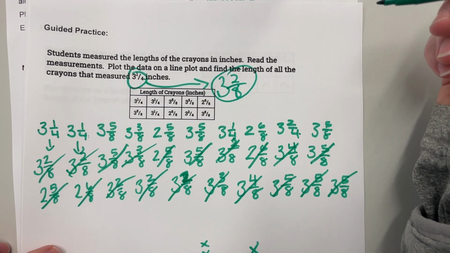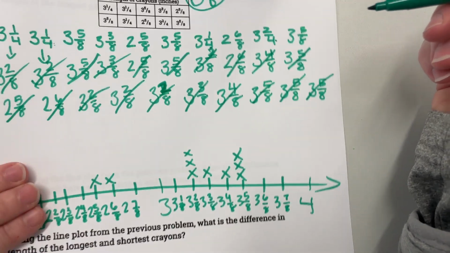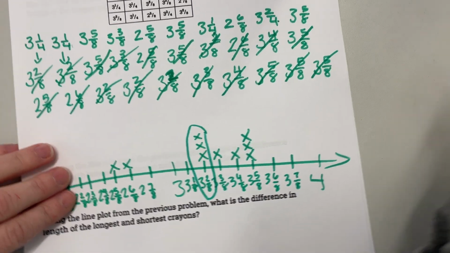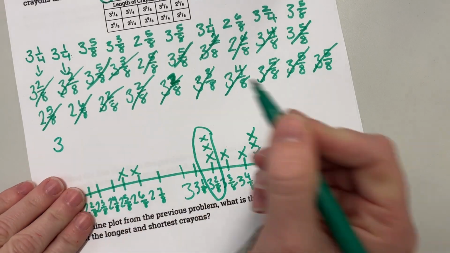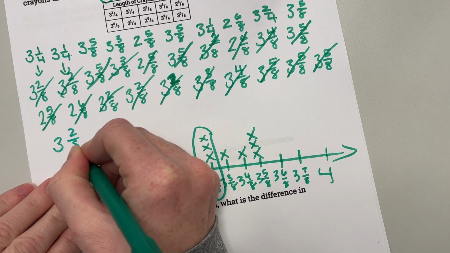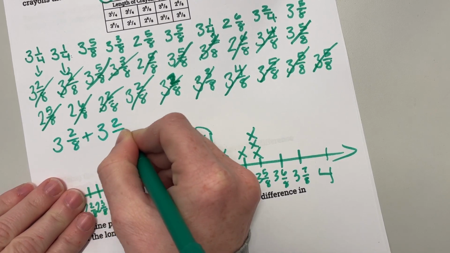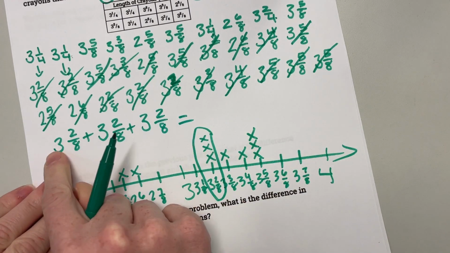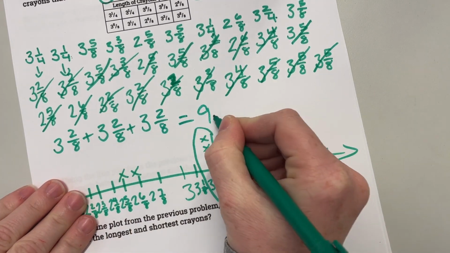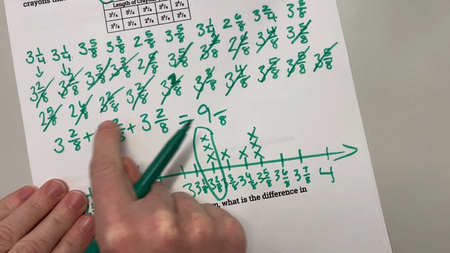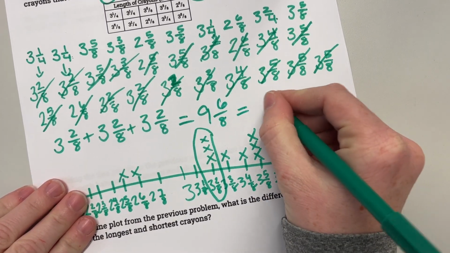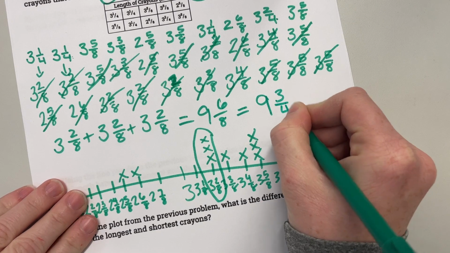So I need to find all the crayons that measured 3 and 2/8. So that's right here. I have 3 of them. So I have 3 and 2/8 plus 3 and 2/8 plus 3 and 2/8. 3, 6, 9. Denominator stays the same, 2, 4, 6. Which would also equal 9 and 3/4.